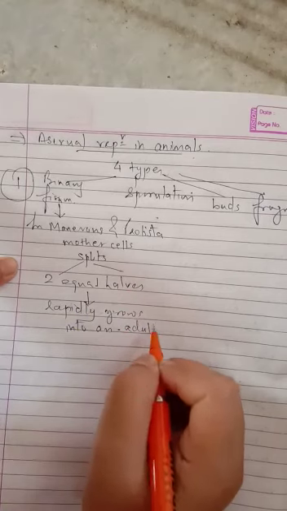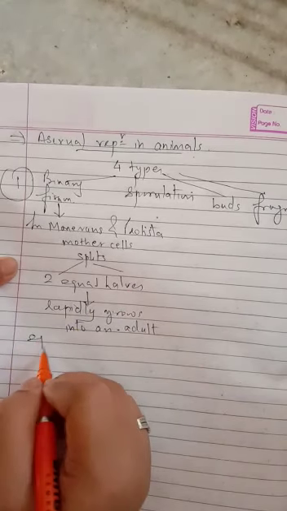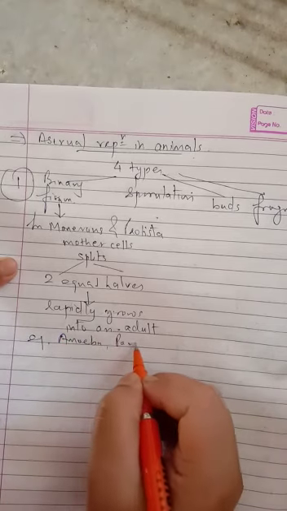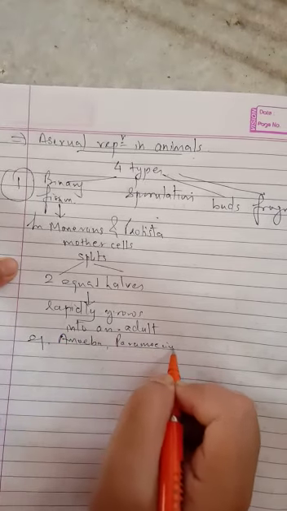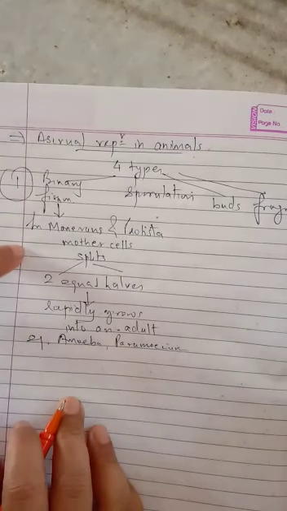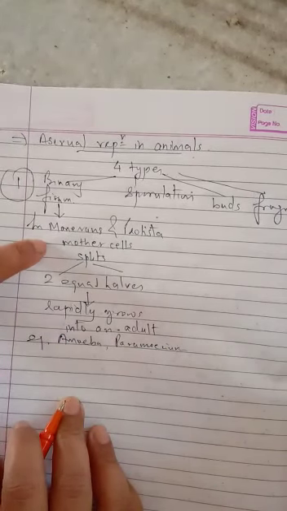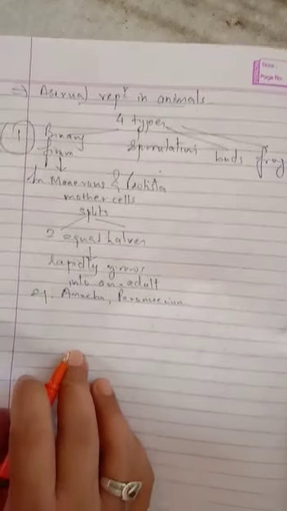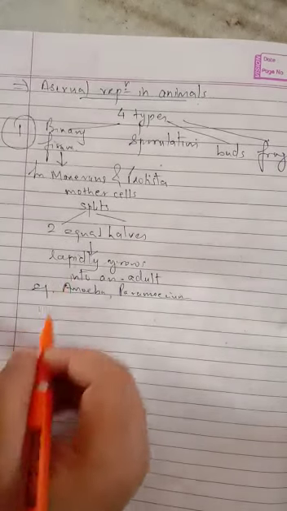So it is so easy. Or which are the examples in Monera and Protista? So you know that the examples are amoeba, then there is paramecium, right? So I hope binary fission is clear in your mind, that it takes place in Monera and Protista, where the mother cell splits into 2 equal halves which rapidly grow into an adult. For example, amoeba and paramecium.